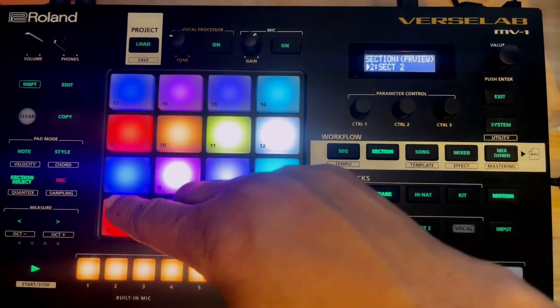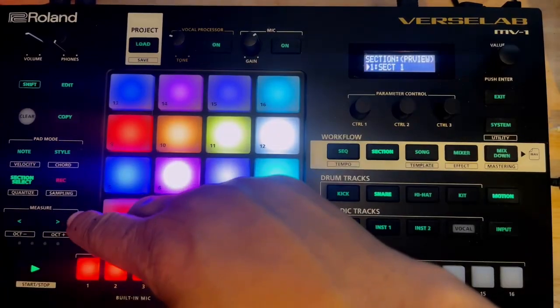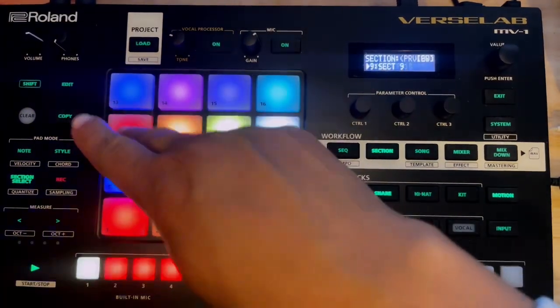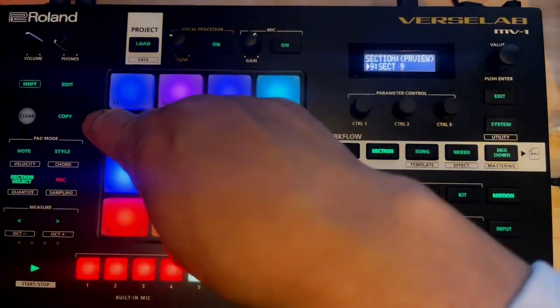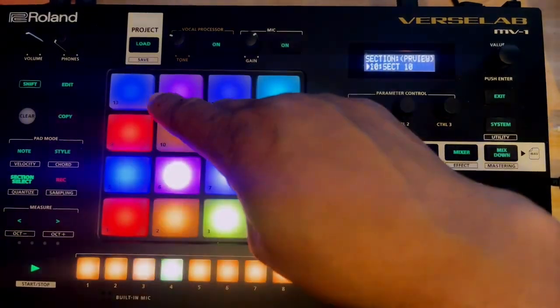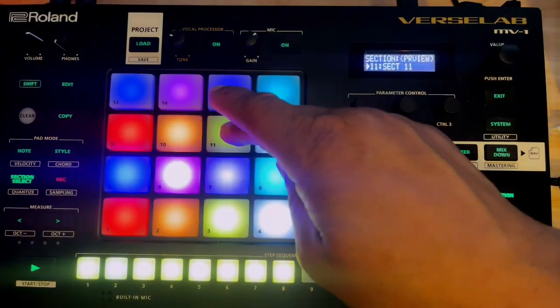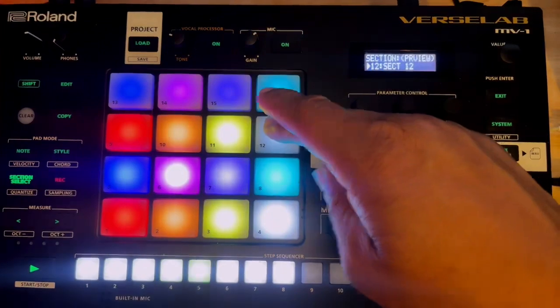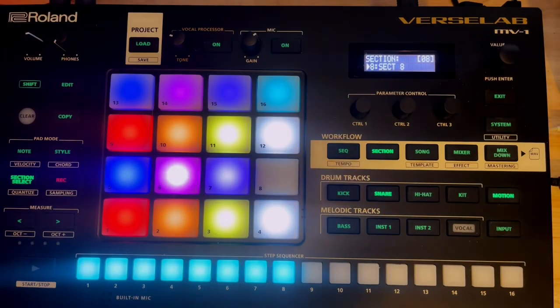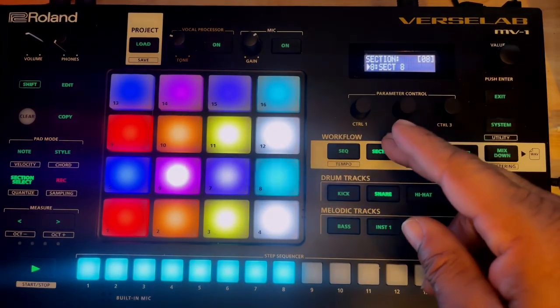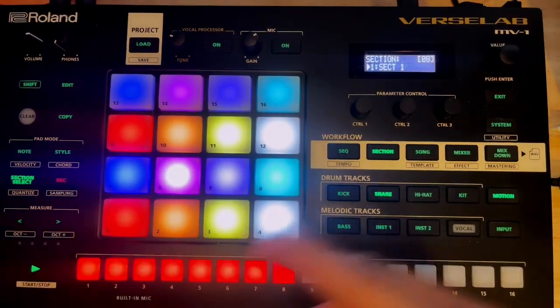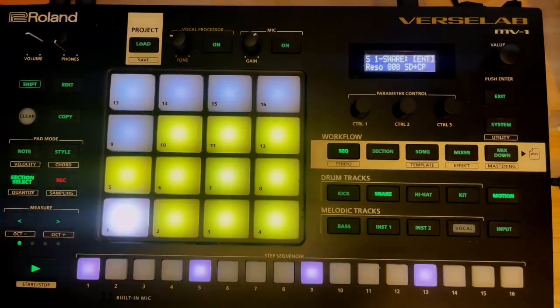1, 2, 3. 1 is 9. No, 1 is 9. 2. And they also carried over the colors, so I kind of know. Yeah. 12 different sections copied. Now I can actually go in each section. I can decide to go to sequence.